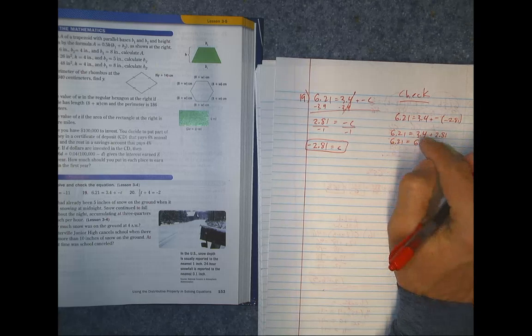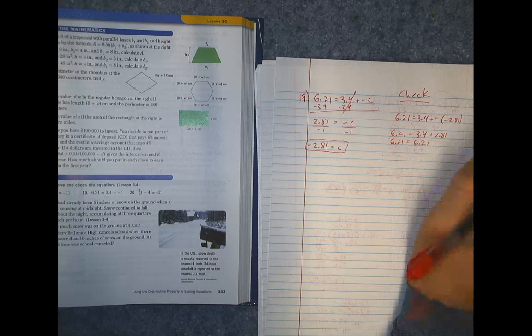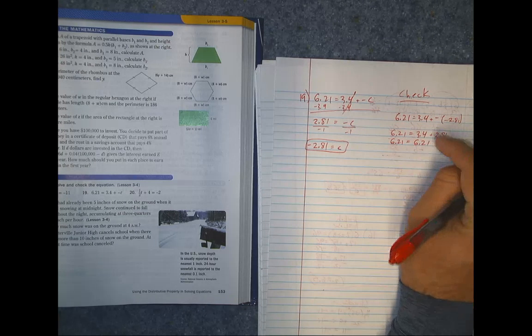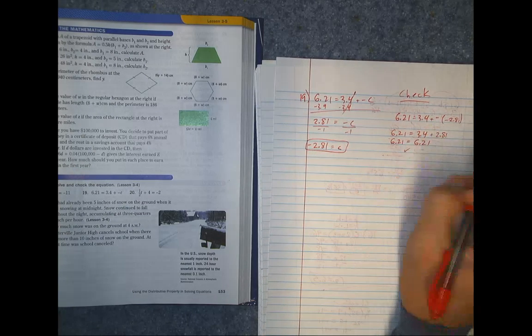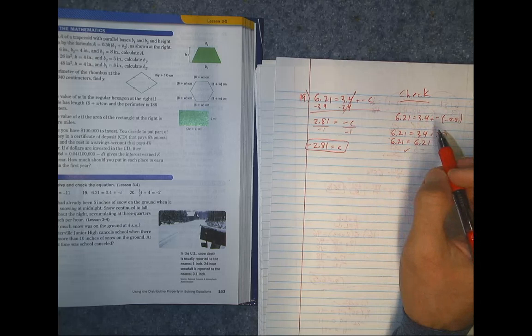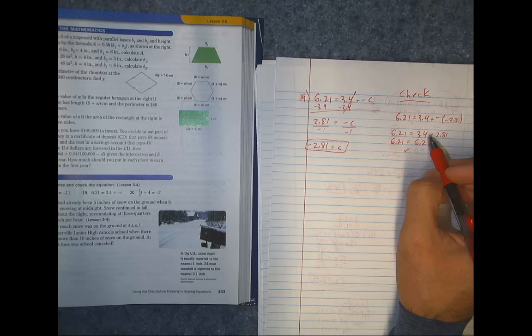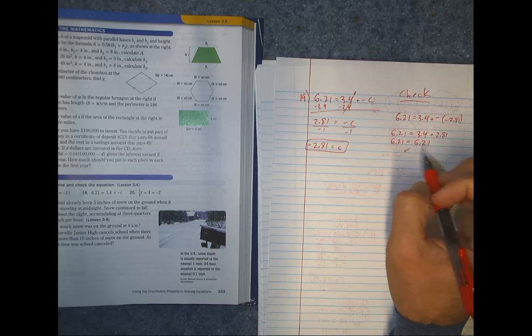But again, don't just assume that it's right. Punch it in the calculator, make sure you get it. If you don't, then something's wrong and your check didn't work. So either your answer is wrong or you goofed up in your check. You're going to want to check and figure out what's going on. But sure enough, this works. My answer is right.